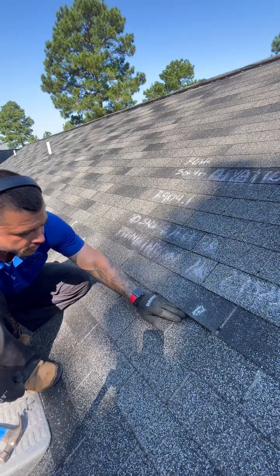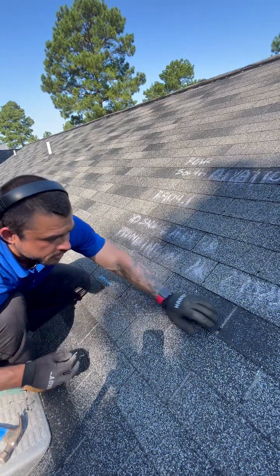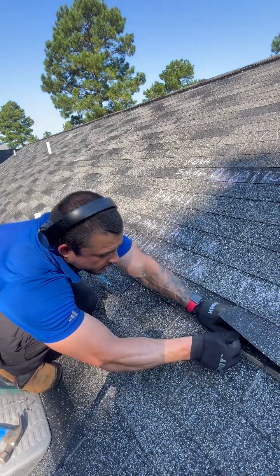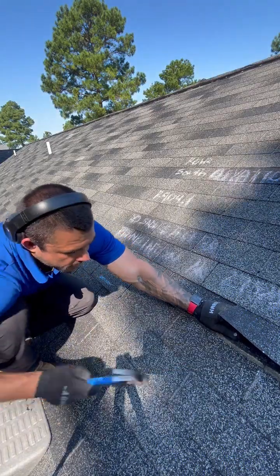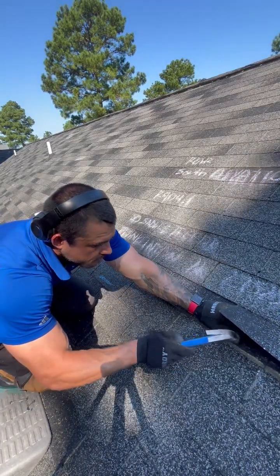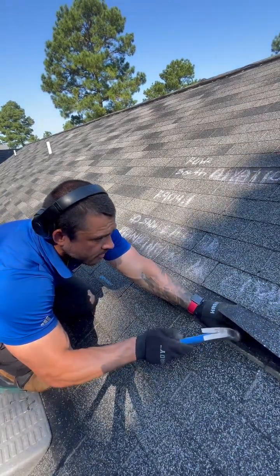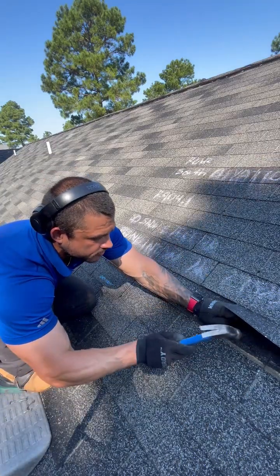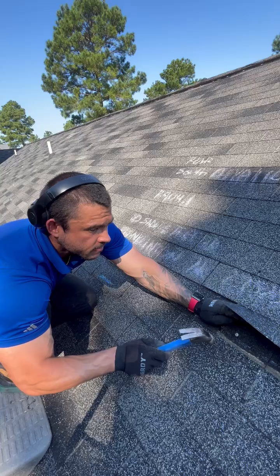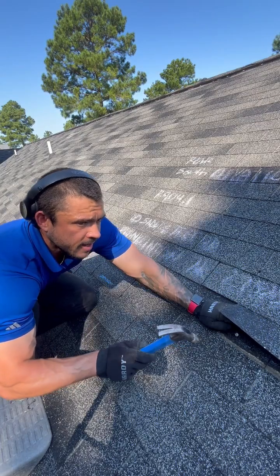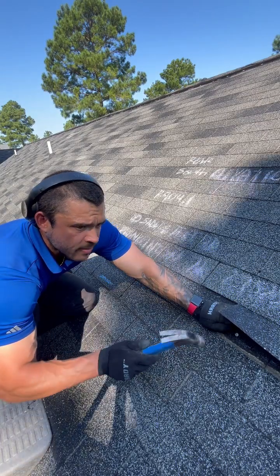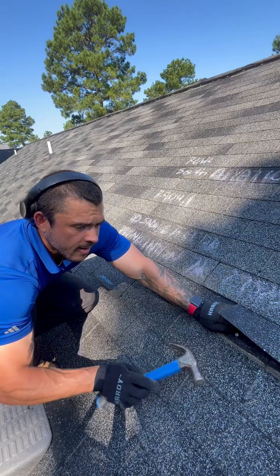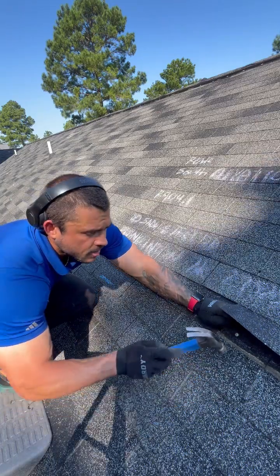Perfect. Exactly how CertainTeed would do it themselves if they were out here. Severe granule loss is happening throughout this whole roof, like literally all of these shingles are losing granules. Hear it? I'm going to hit this as light as I can but still be able to penetrate the nail. And I'm going to stop and listen to the granules come off.